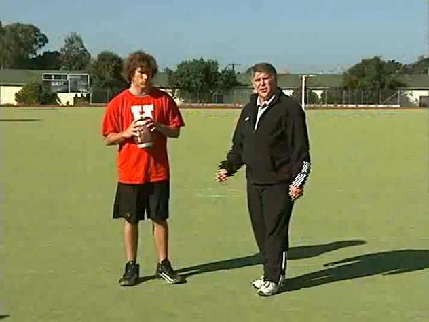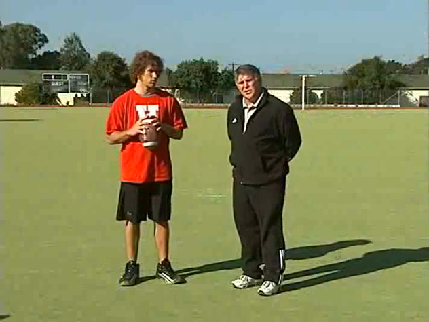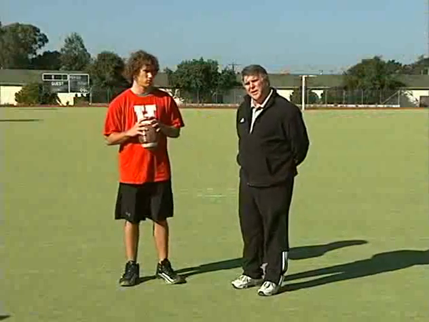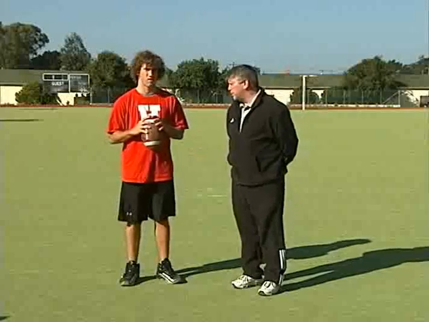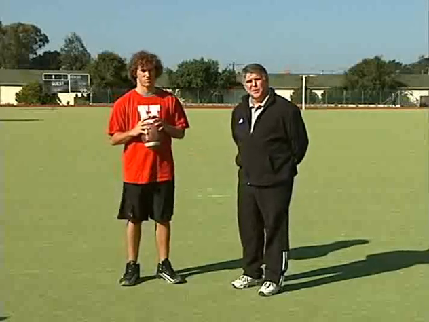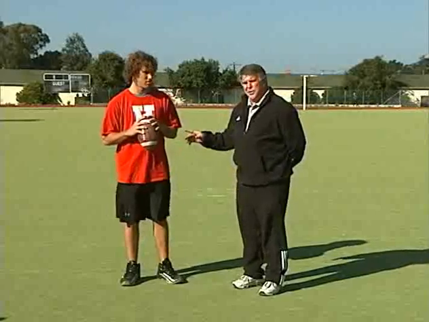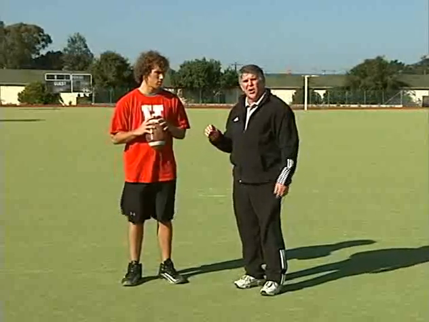We have Carson Clower from Hollister High School in California, and he's going to demonstrate some quarterback techniques for us today. Carson's a quarterback and a very good one, okay? So we're going to make him a little bit of a star here. The first thing we're going to do is we're going to demonstrate our arm loosening drills.